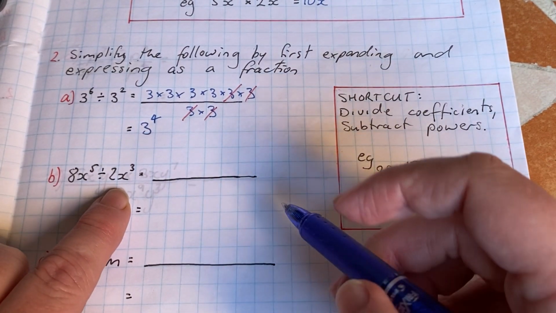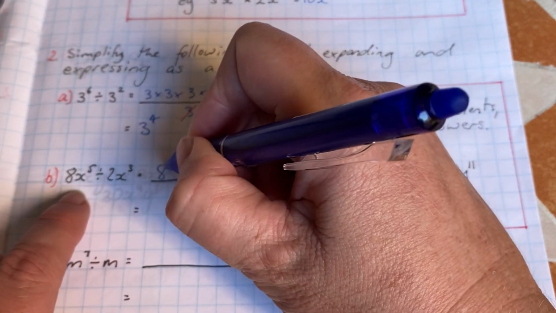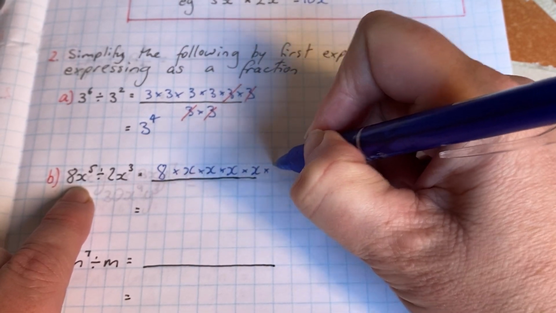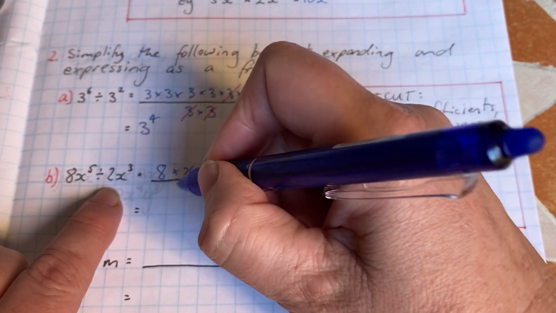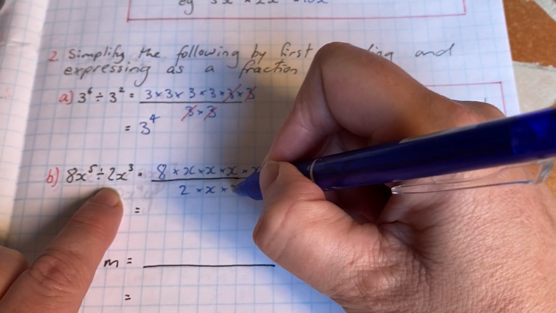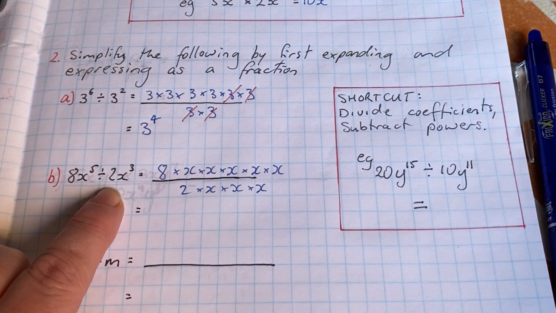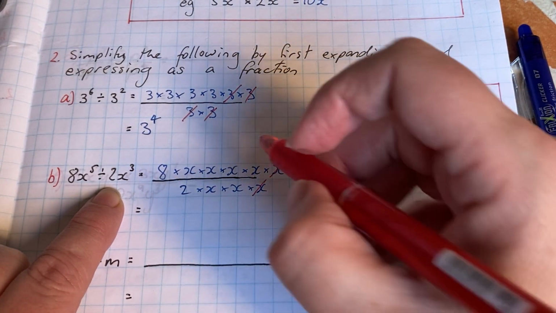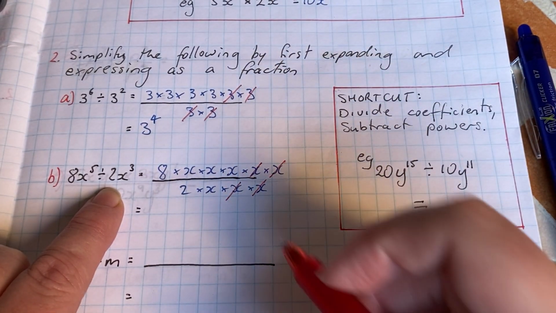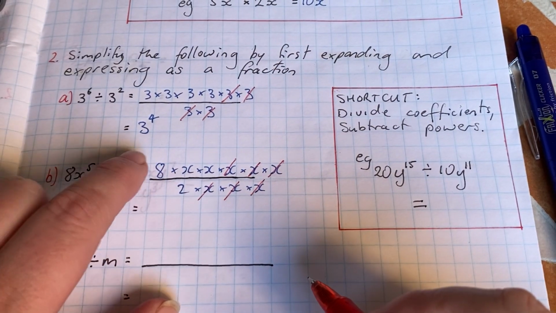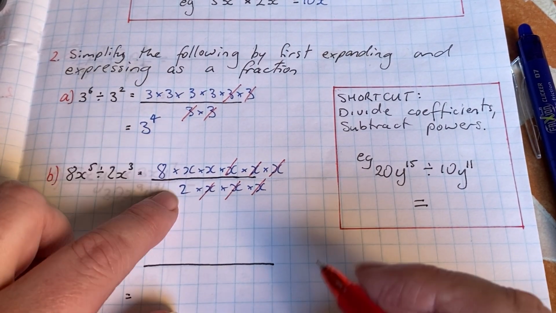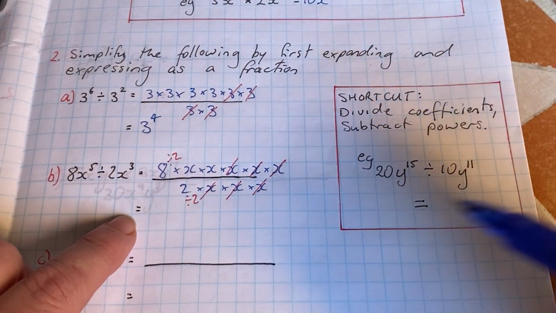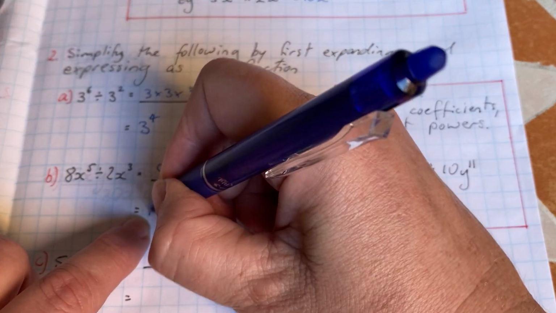So let's look at this one. We'll write it in expanded form first as a fraction. So 8 times x times x times x times x times x over 2 times x times x times x. Okay, let's do some cancelling. So that x can cancel with that one. 1 on the top with 1 on the bottom. This one can cancel with that one, and this one can cancel with that one. Now our 8 and our 2 can also simplify down. Both of those can be divided by 2. So let's see what we end up with. So 8 divided by 2 is 4.